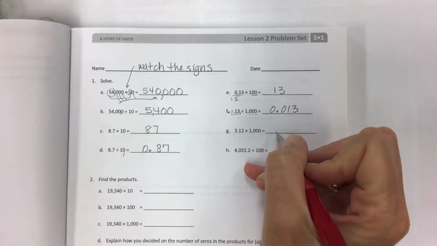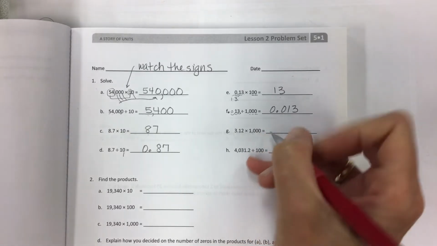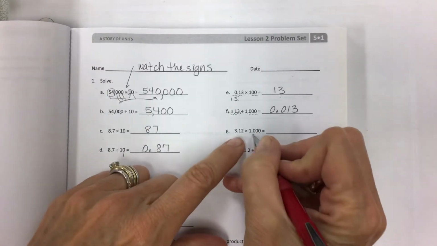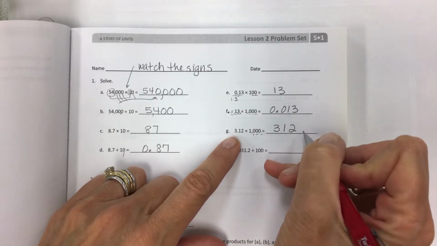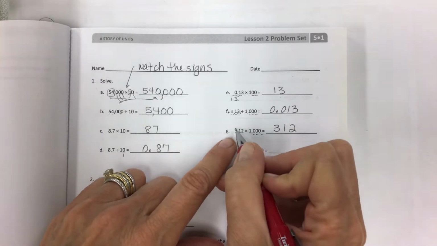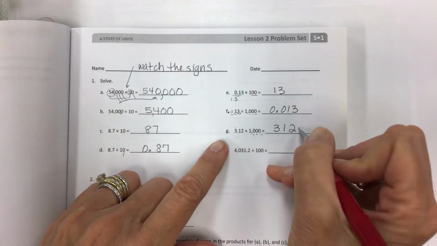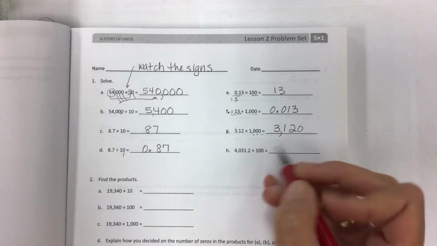Let's continue. 3 and 1/1200ths times 1,000. So it's going to be shifting the digits to the left 3 times. So I still have the 3 and the 1 and the 2 together, but because they've gone from ones, it's going to go tens, hundreds, thousands. So you end up with 3,120.